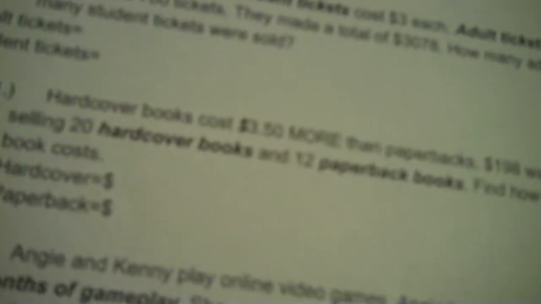Okay, cost per unit. You don't know anything about the cost per unit. The only thing you know about the cost per unit is that hardcover's $3.50 more. That doesn't mean hardcover costs $3.50. That just means it's $3.50 more. But the nice thing is I don't need Y. I can write both of them in terms of X now.